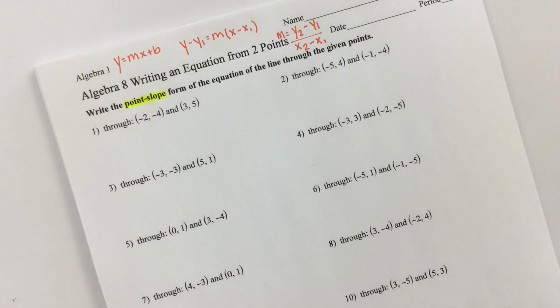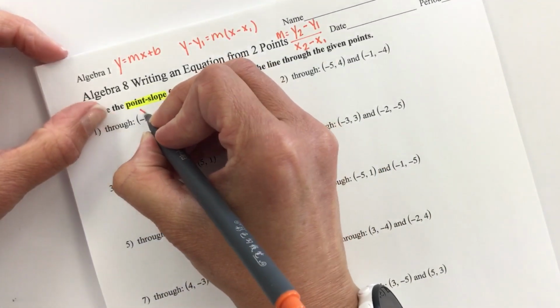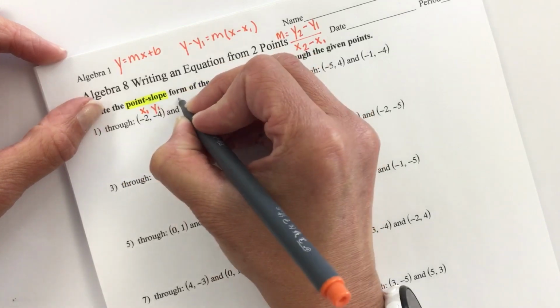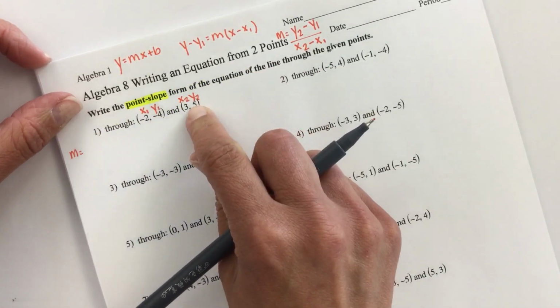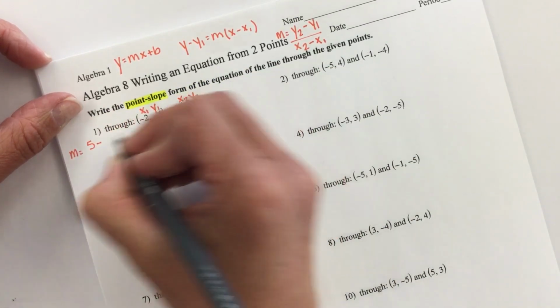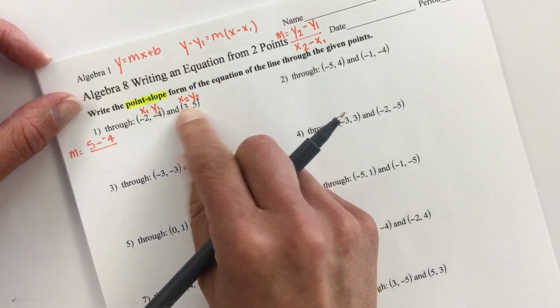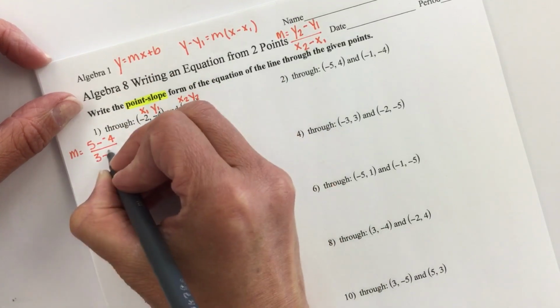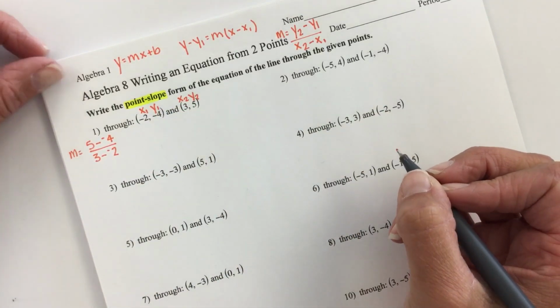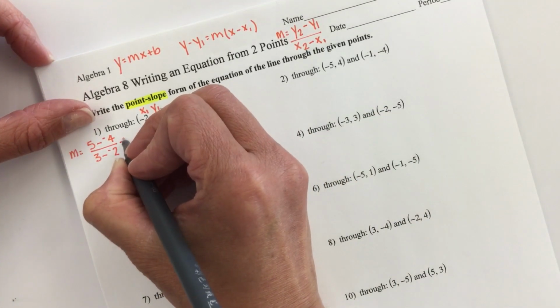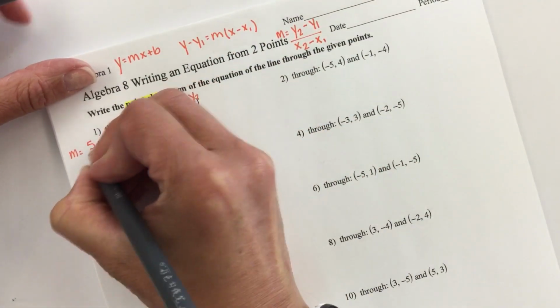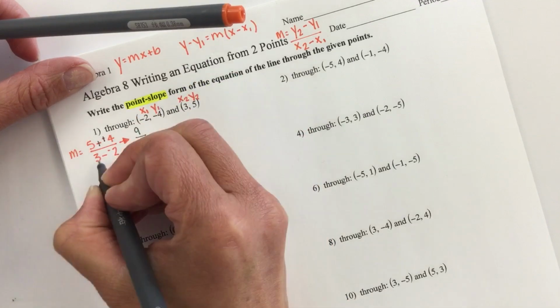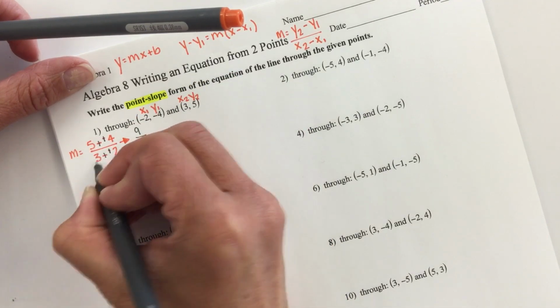So we'll start here. The first thing you need to do is find your slope, because you can't write either equation without your slope. So our slope is y2, so it's going to be 5 minus y1, which is a negative 4, over 3 minus a negative 2. Now, if you have a calculator, go ahead and use it. I like to add the opposite, so 5 minus a negative 4 turns out to be 9. 3 minus a negative 2 turns out to be 5.